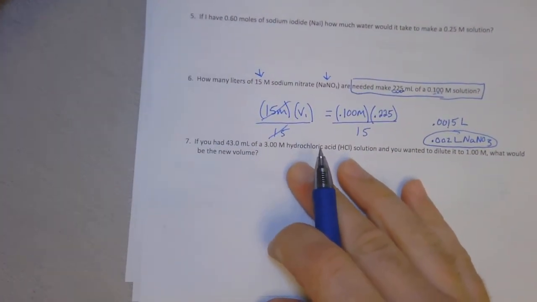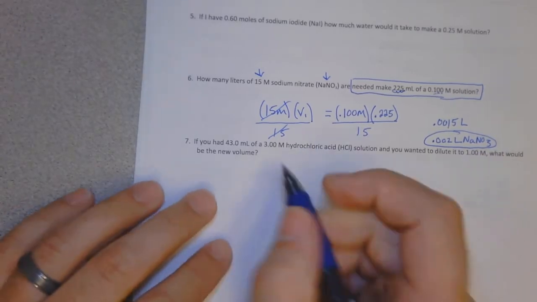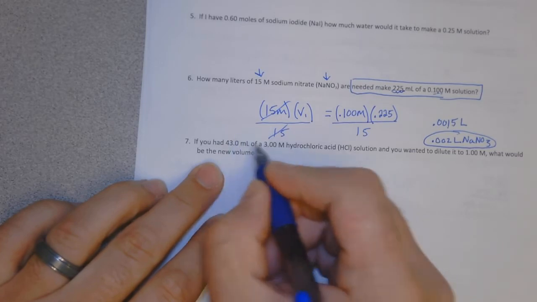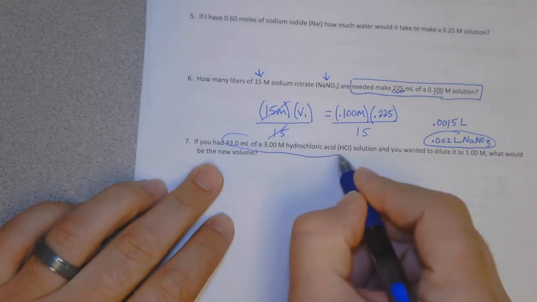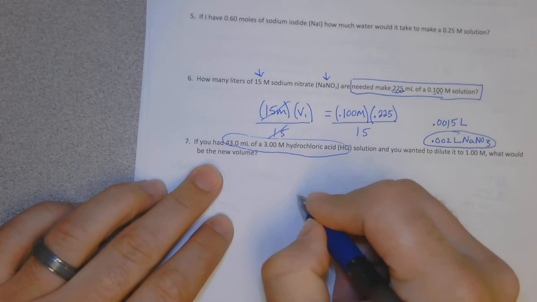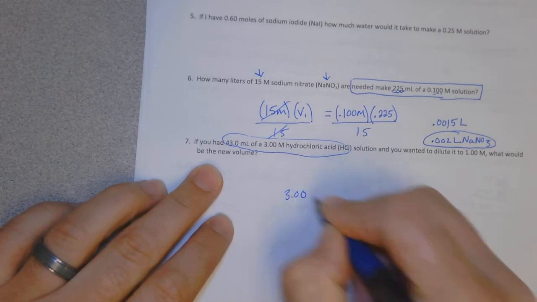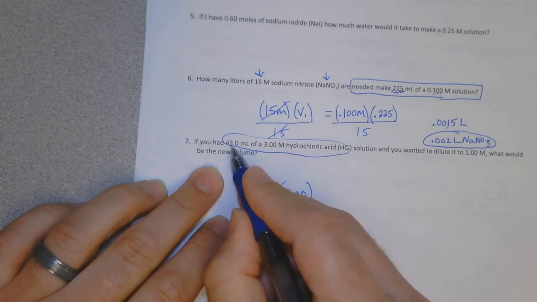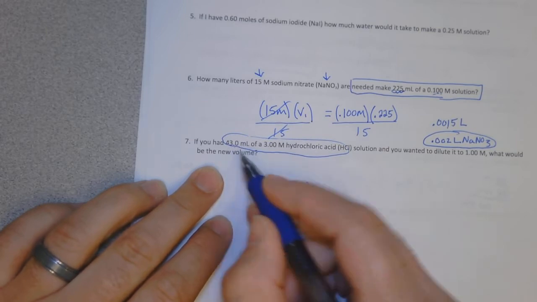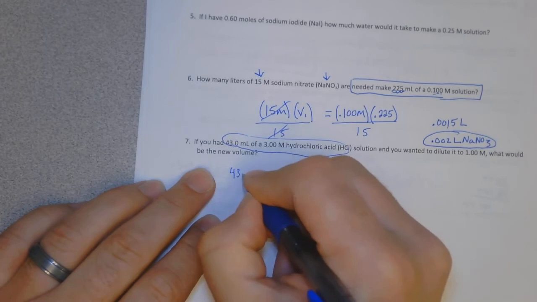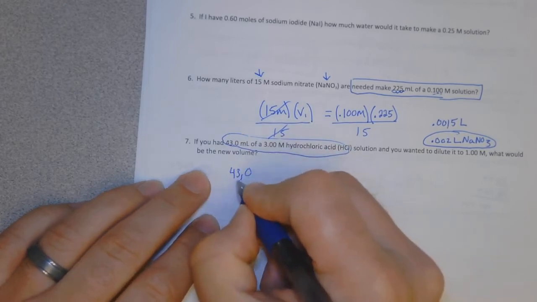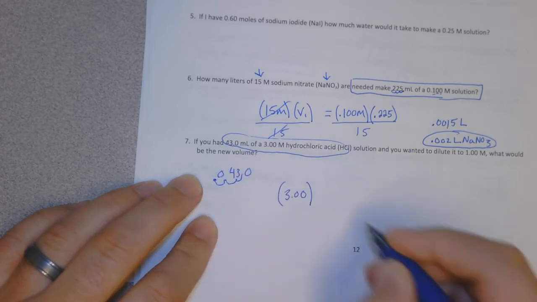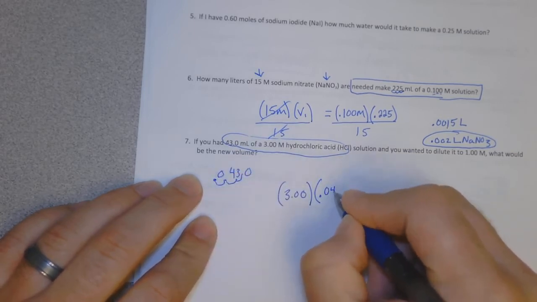Number 7 we can do as well. If you had 43 milliliters at 3 molar, so there's your starting stuff. So your starting molarity is 3.00, and your starting volume is this, but that's not good. So I need to take 43.0 and turn it into liters. So 1, 2, 3. There's my new decimal. I put a 0 in there, so it's going to be 0.043.